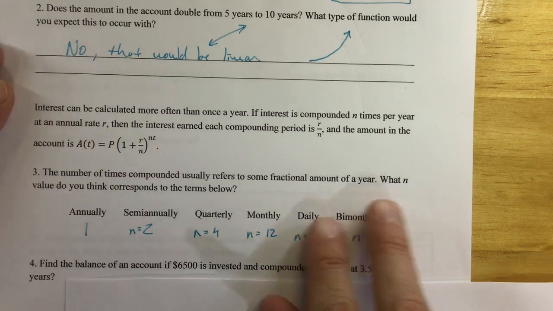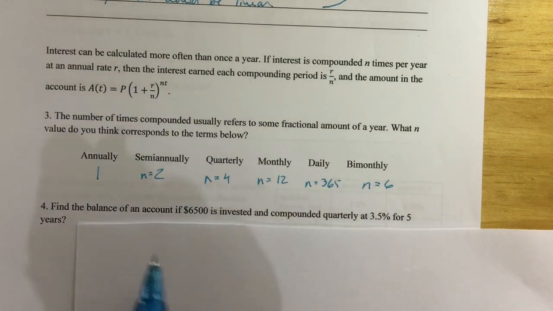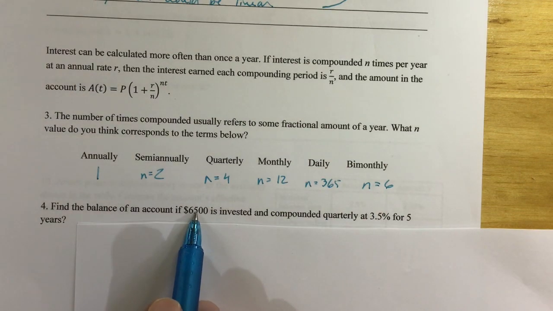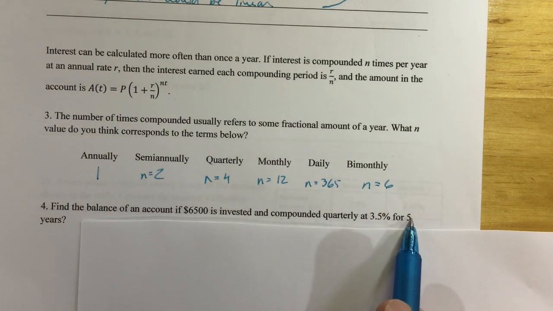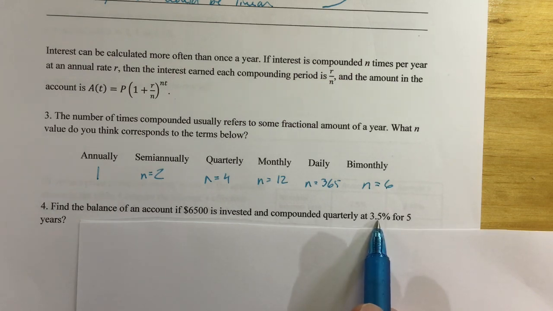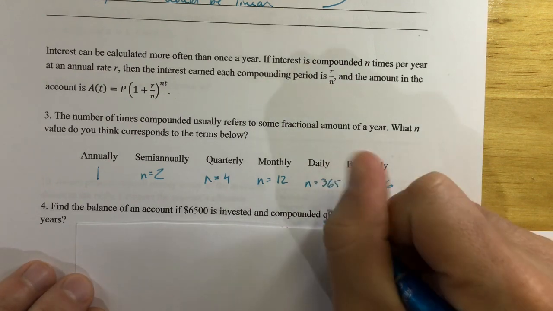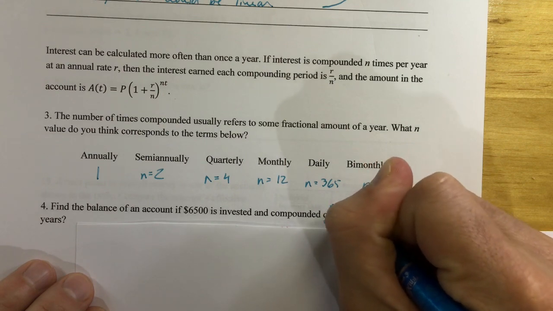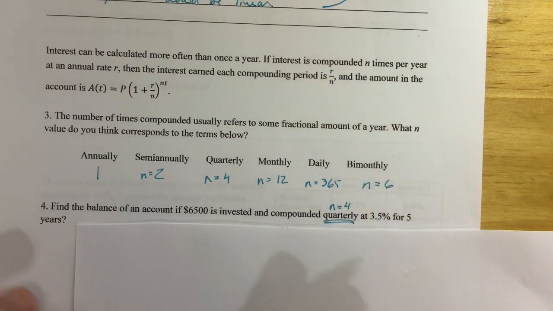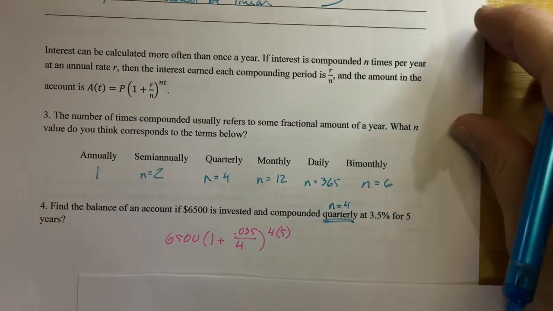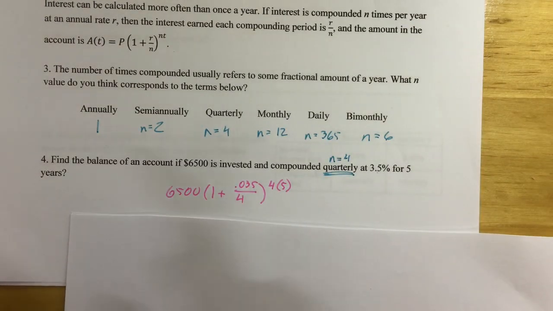Okay, so question 4, we still have the $6,500. We're still going to let this go for 5 years at a rate of 3.5%. So everything is the same as what we saw in problem 1, but since we were going to compound quarterly, that means that you have an n value of 4. So then your formula looks like this.